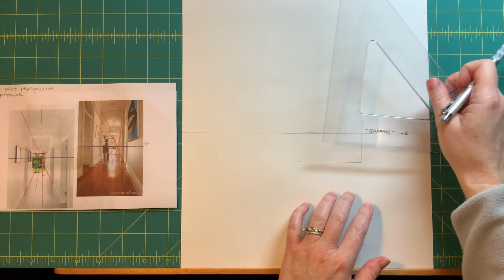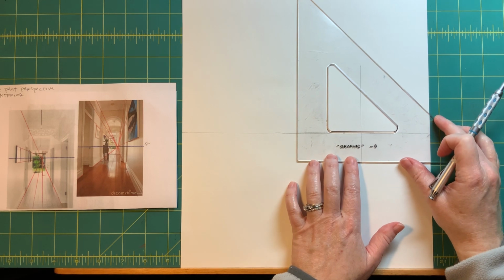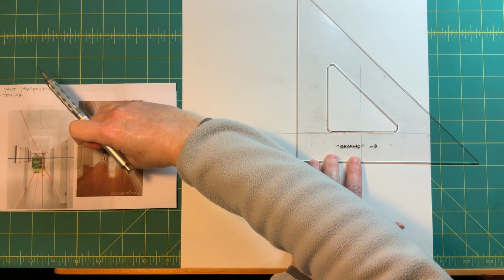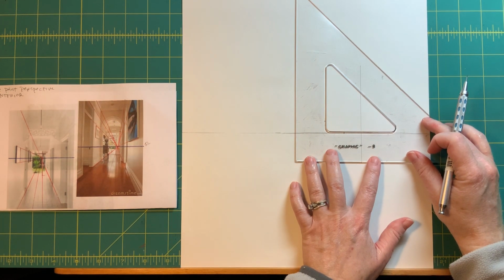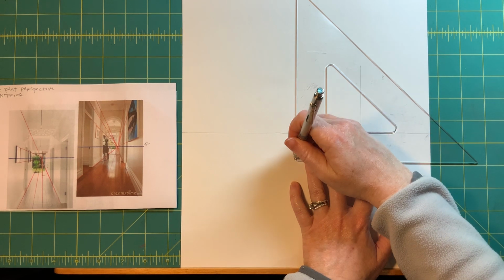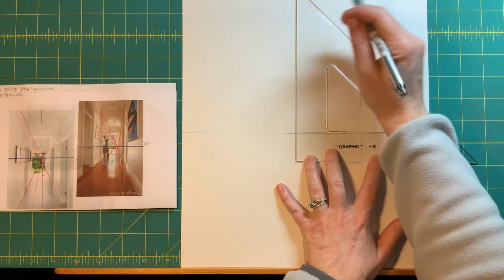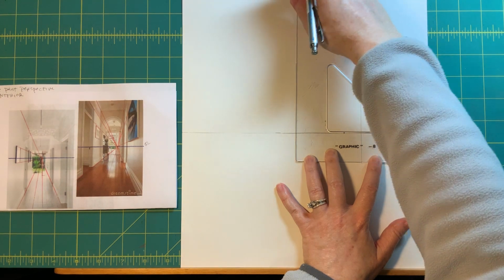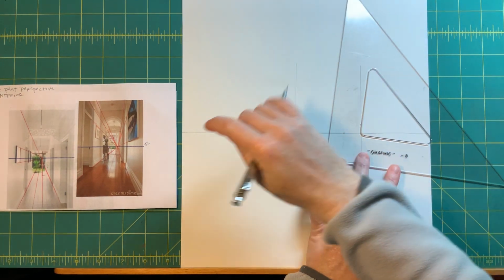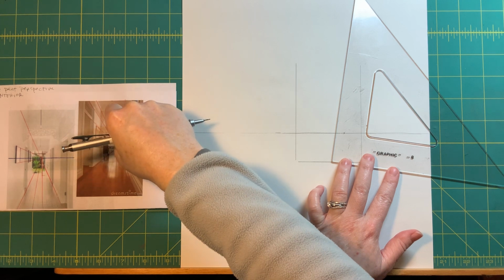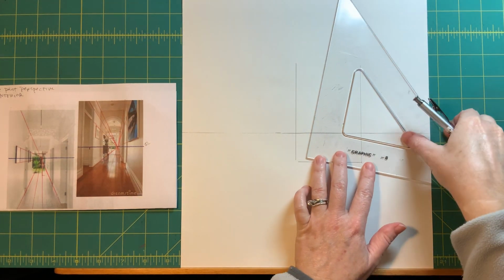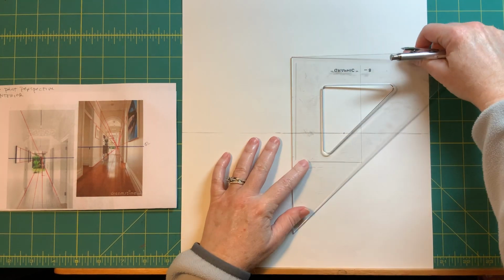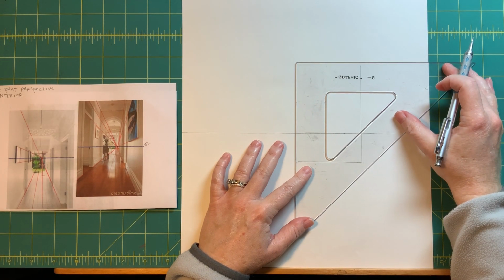So now we're going to go up like this. You make that a little bit wider. We're going to come up like this. We want to be able to fit that archway in there. So let me see here. It's about, yeah, twice as tall above as it is below.